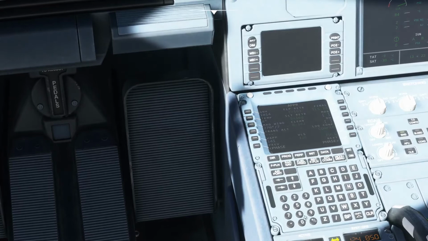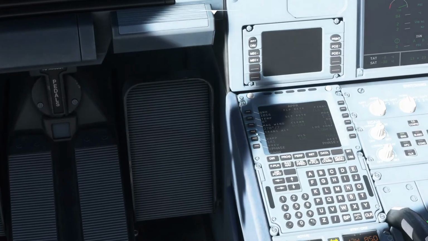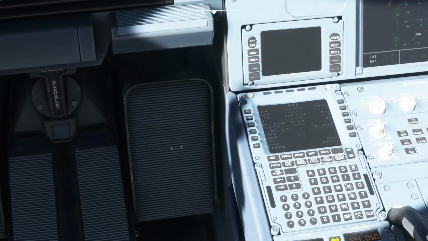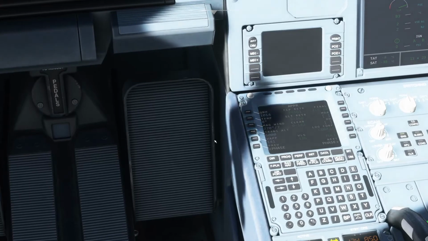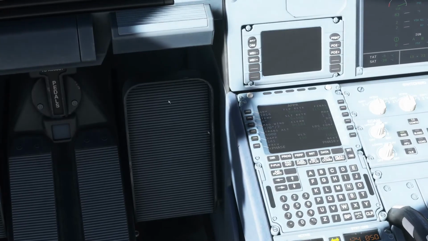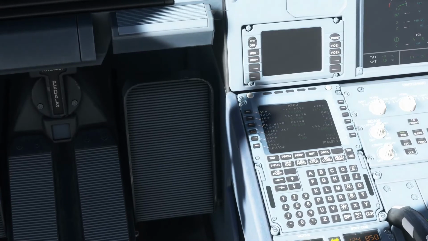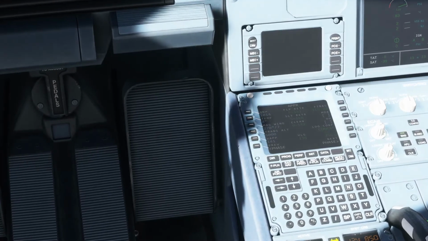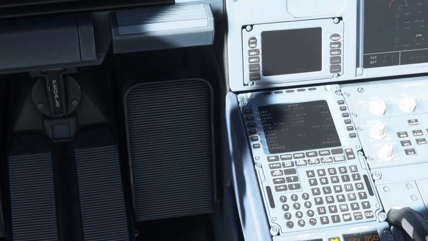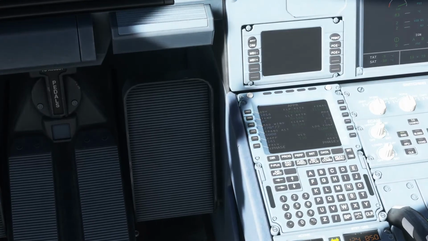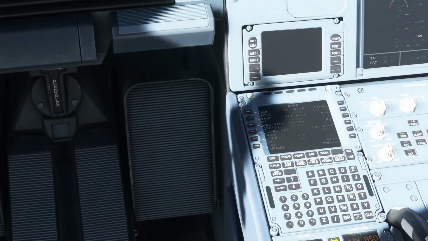Transition altitude is 6,000 feet. And the decision height on this approach, it's on this screen, is 300 feet.